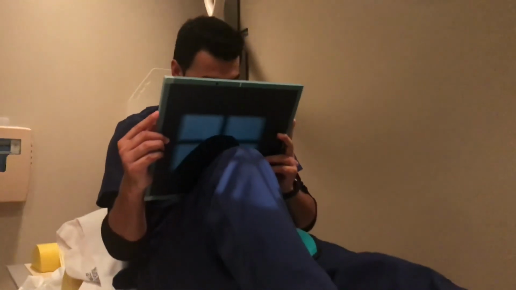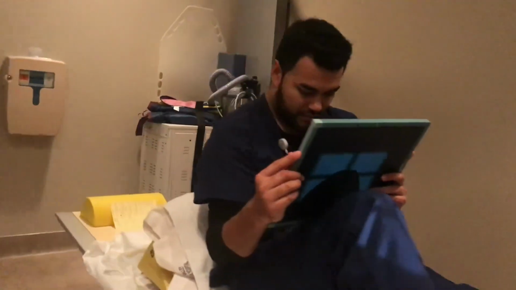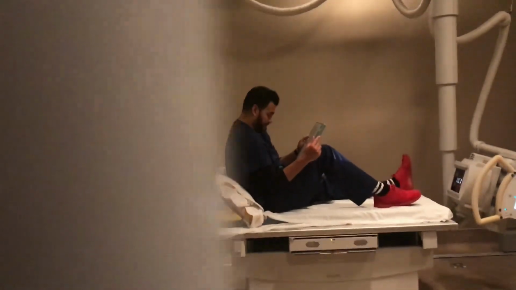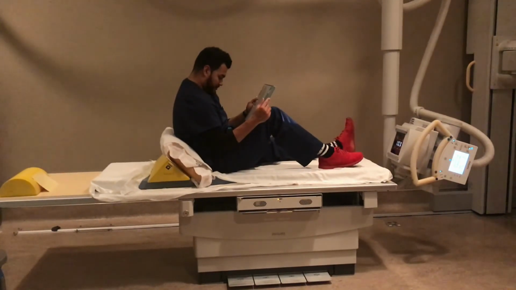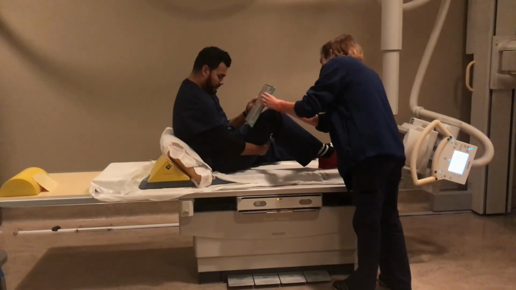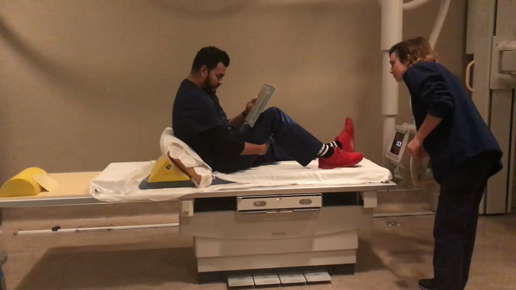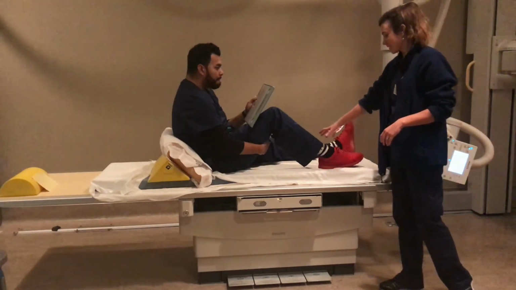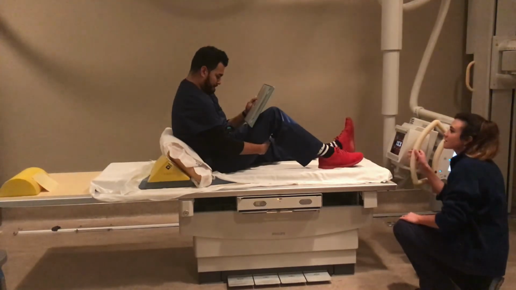And so that's pretty much what it looks like right here. Alright, and so I'll put my marker on the cassette. And that looks good. And so the CR, the angle's not, like I said, with the long axis of the leg. Yeah, that looks good right there.